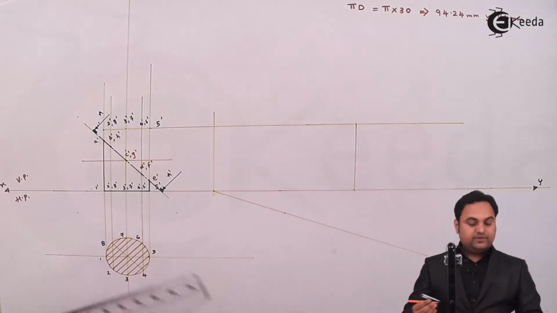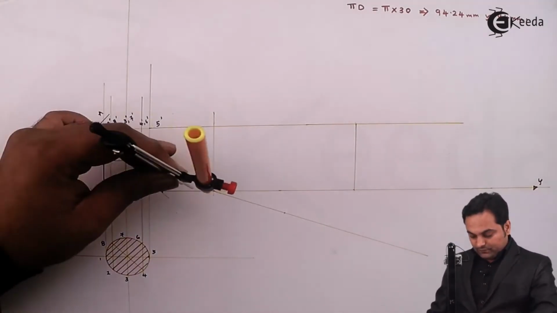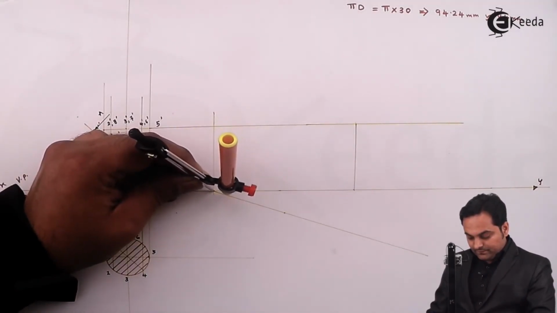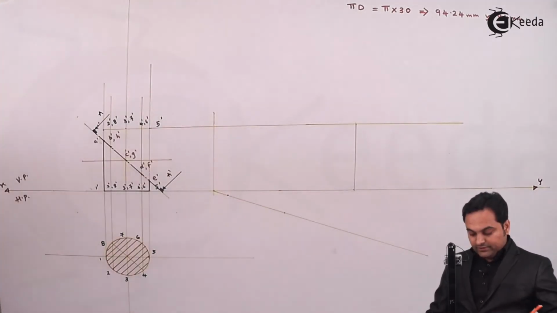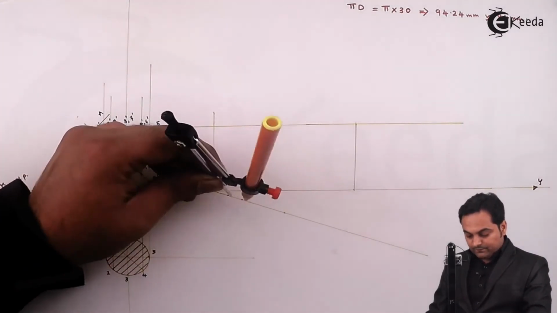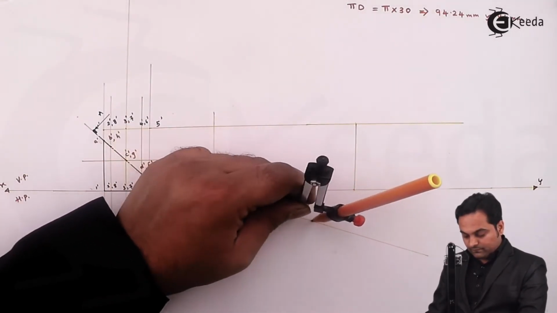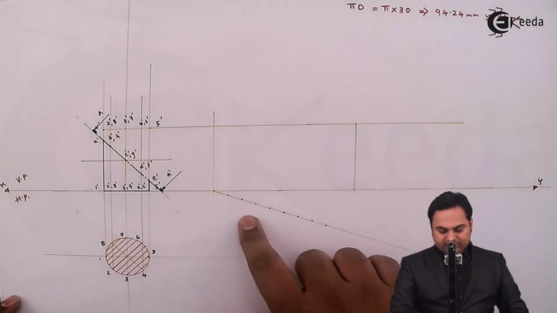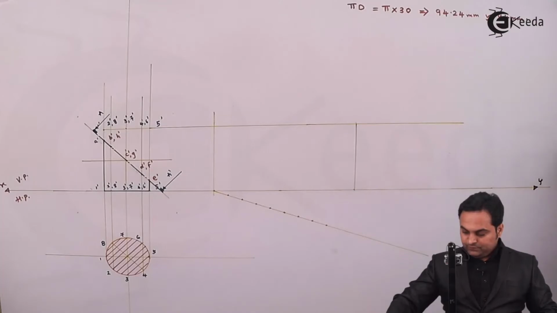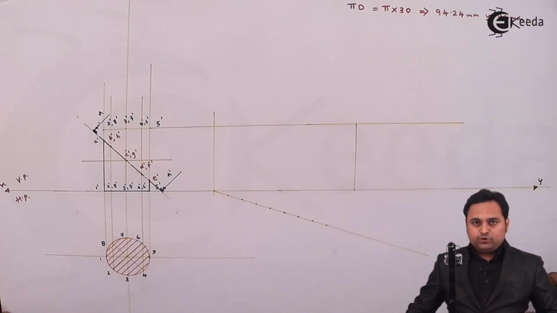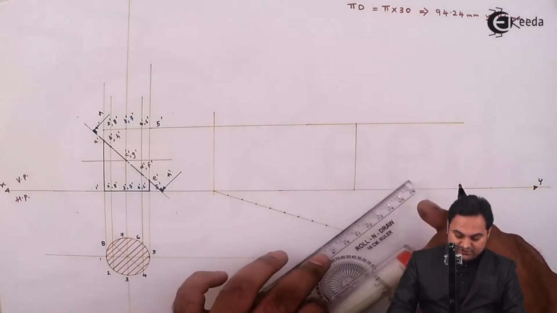taking the distance as 1 centimeter, and then plotting it on this inclined line, dividing it into 8 equal parts. Next, after dividing it into 8 equal parts, here we need to join the last division with the last division here.